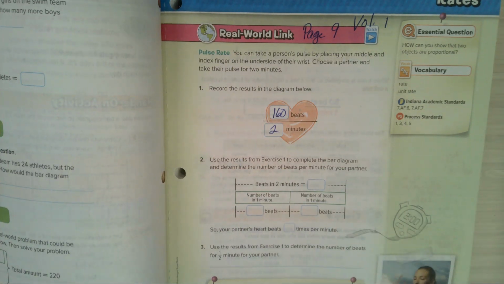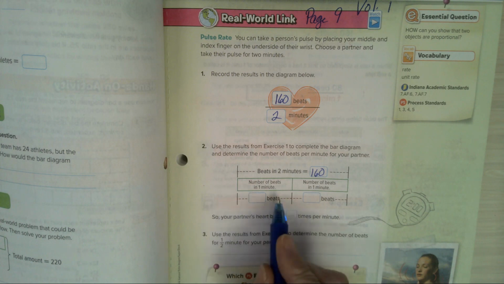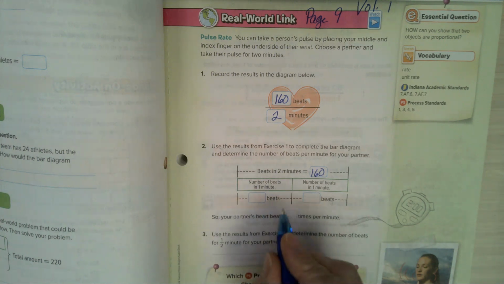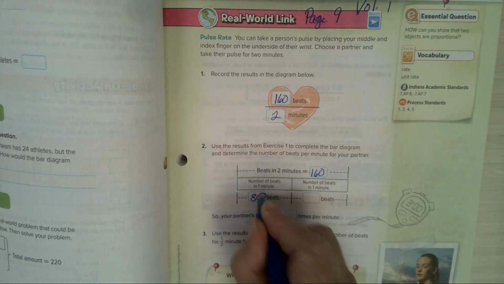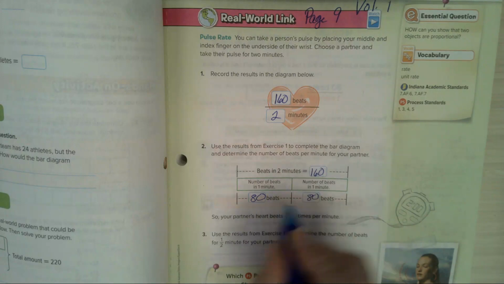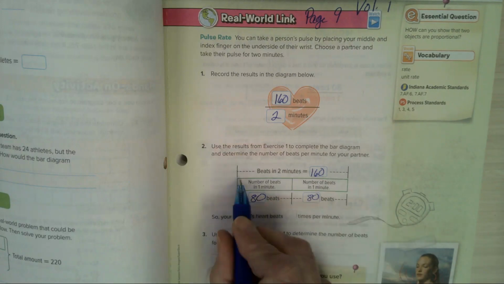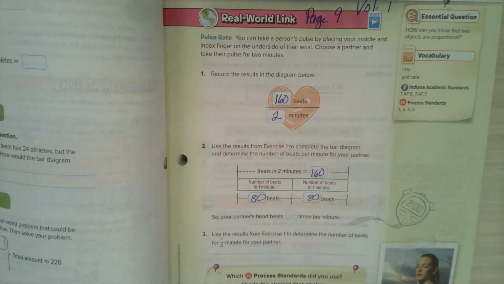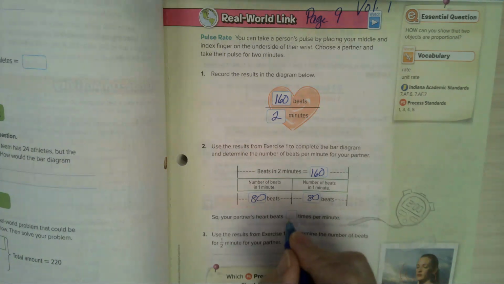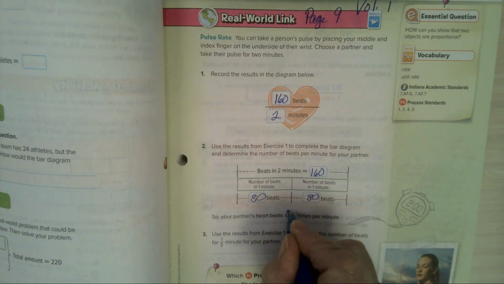So beats in 2 minutes is going to equal 160. Number of beats in 1 minute, well, 160 divided by 2 would be 80. So you have 2 80s equal the 2 minutes of 160. So your partner's heart beats blank times per minute. We're going to say 80 times per minute.